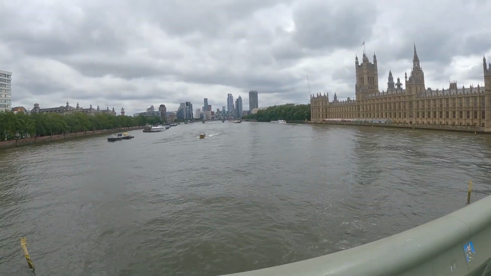To cross Westminster Bridge and take a moment to enjoy the views of the Thames. There's the Thames, the big river which goes right through the centre of London. There are better views on the other side, but I'm not even going to try and cross this road right now. So we're heading to the Southbank, which is basically the bank on the south side of the river.